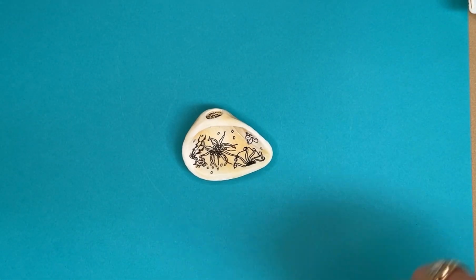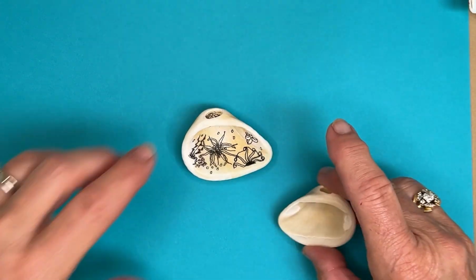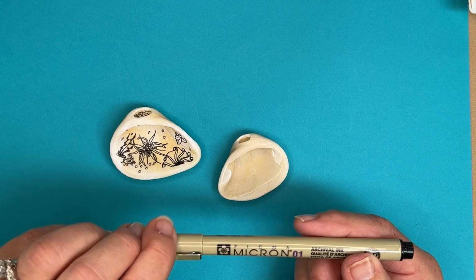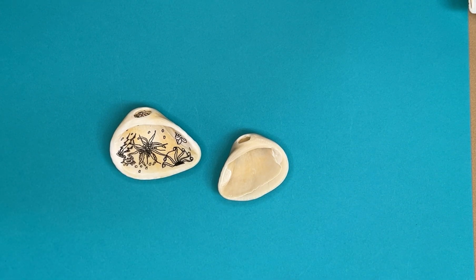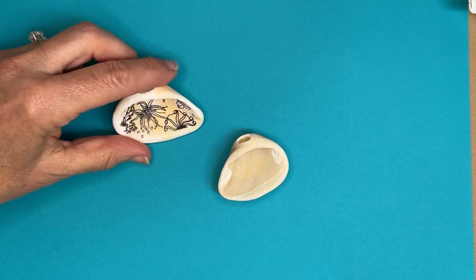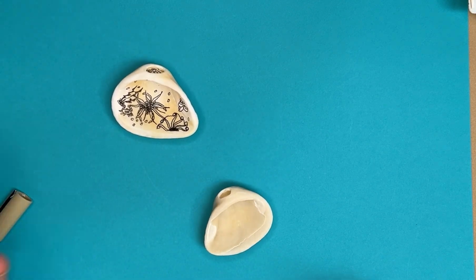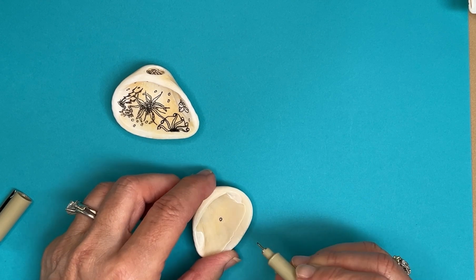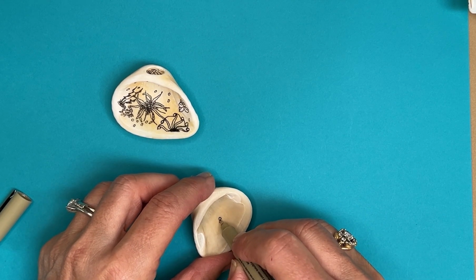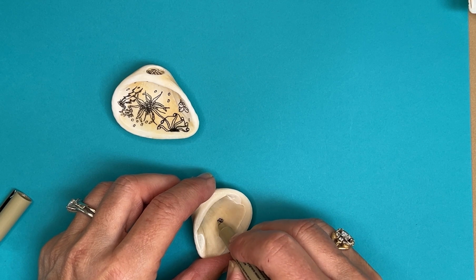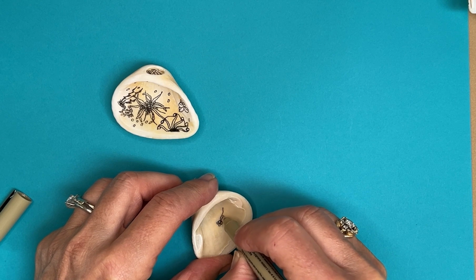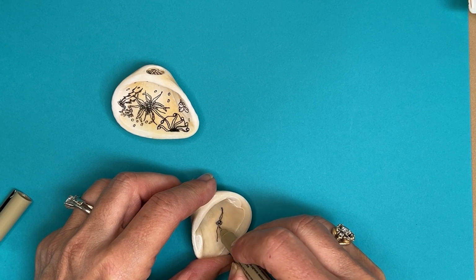Let's grab this shell and do that fun little thing now. What I'm going to do is, believe it or not, I'm going to just use my regular micron pen. I can use a thinner one. And I'm just going to put, like I did on this, a squid. You already practiced that, so I know you're good with it. So I'm going to put some little dots in here, little orbs. And then make the squid tentacles.